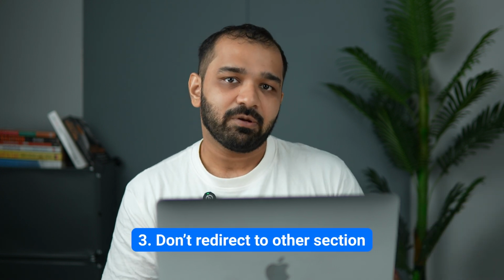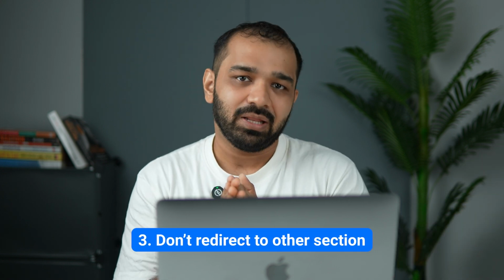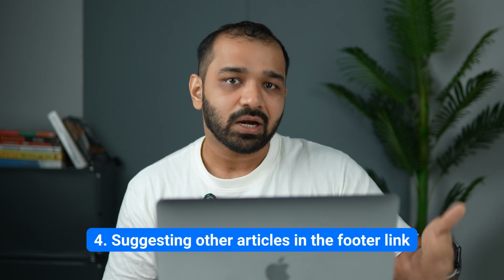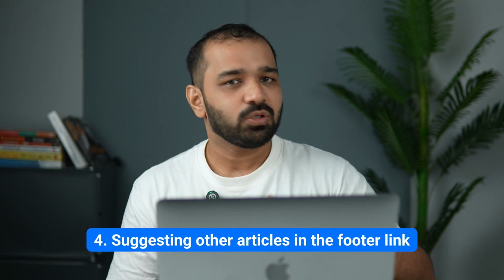Some also think that using redirection to drive traffic to other sections of their website will help them, but in fact it's not. It's going to harm your SEO. So if you're thinking of driving traffic from your sports section to your tech section, it's not a good idea. Suggesting readers to read articles in tech would be a better idea. You can do that by using footer links on your article itself or having suggestions built into your article. But doing a 301 redirect is not a good idea, and that is something that I will highly discourage you from doing.